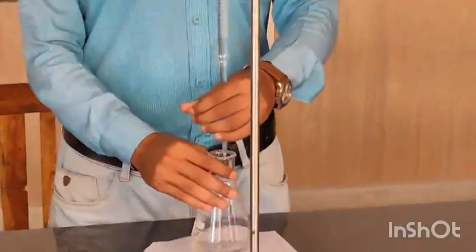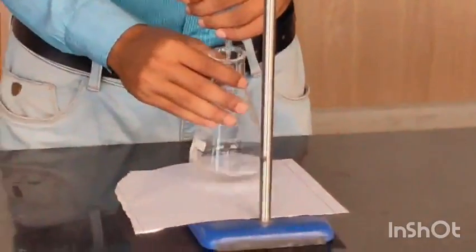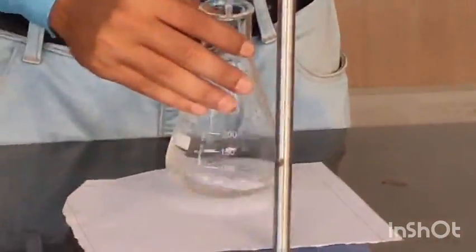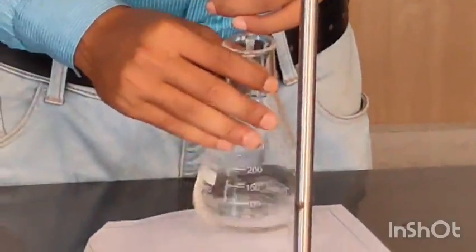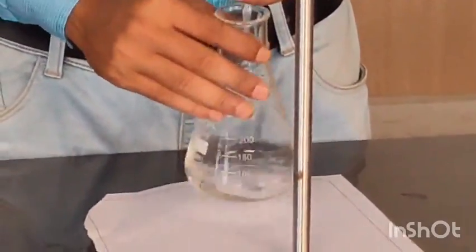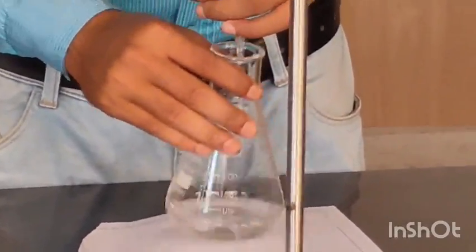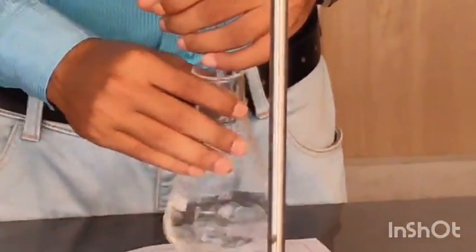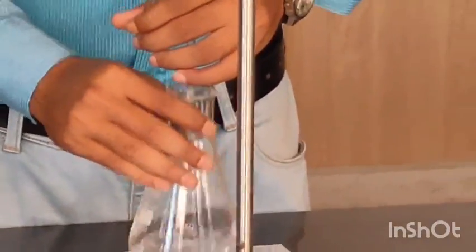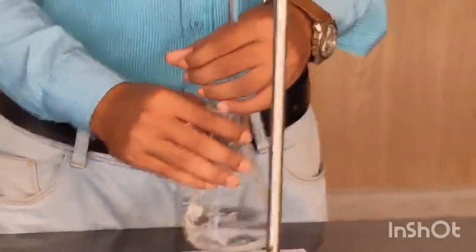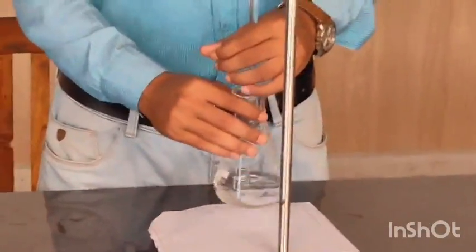Now you can see that whenever a drop is added, a pink color is occurring, but after stirring it vanishes. So until a faint pink color is observed, as you have used phenolphthalein as an indicator, the end point of the titration will be a faint pink color, which means light pink color.